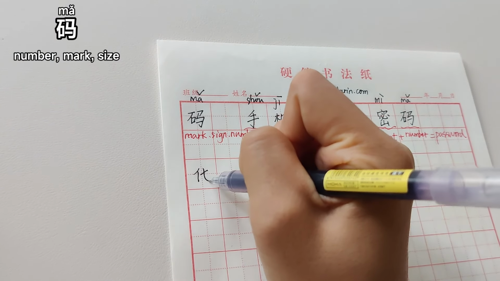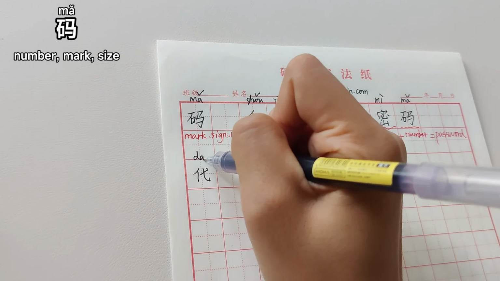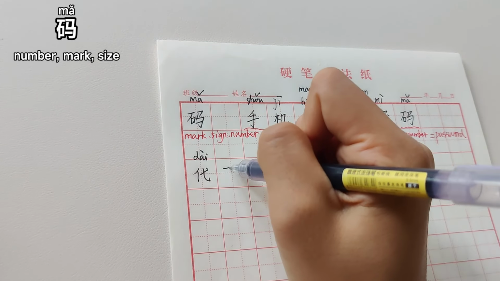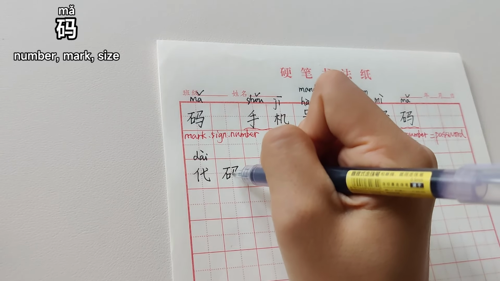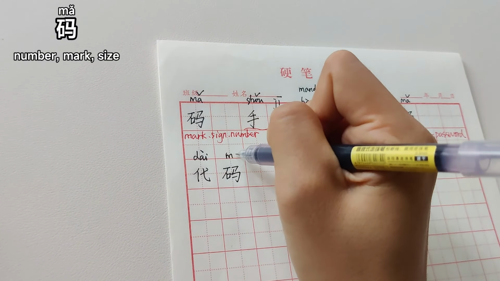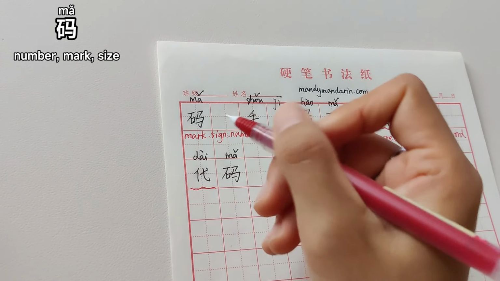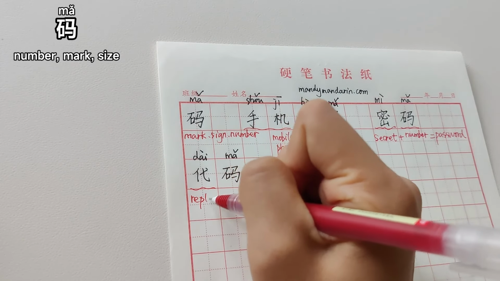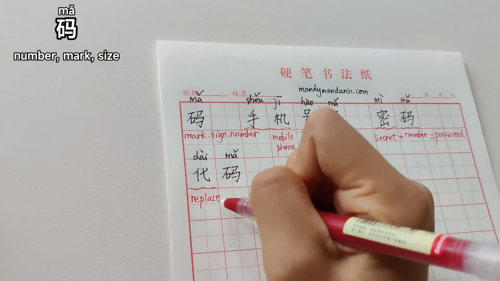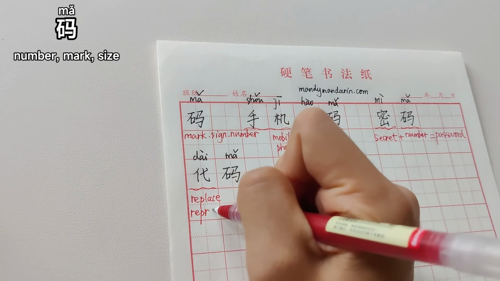And moving on to the next. Dai ma. The dai, it could mean to replace and also to represent.